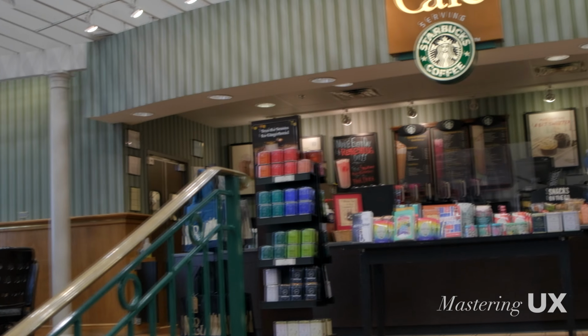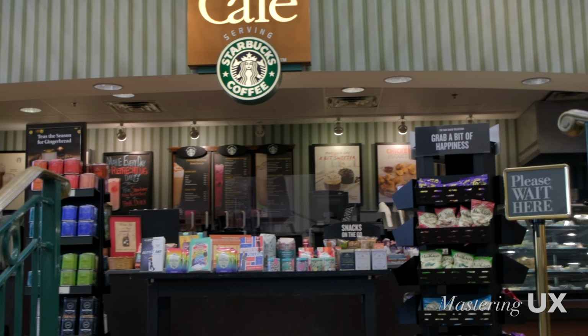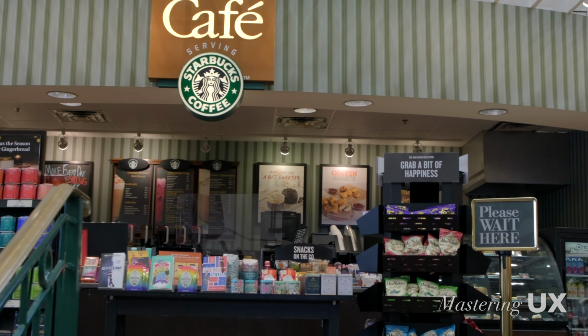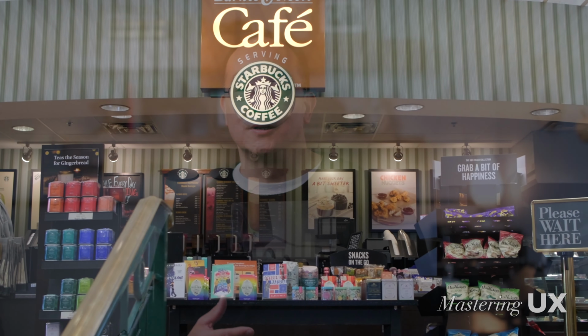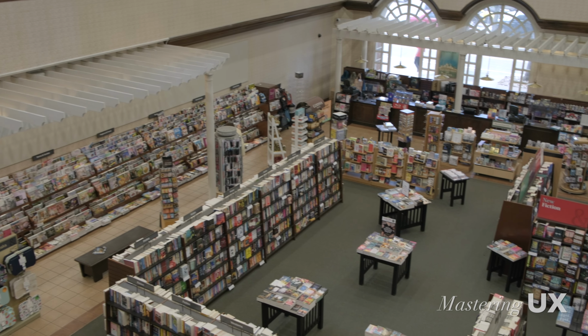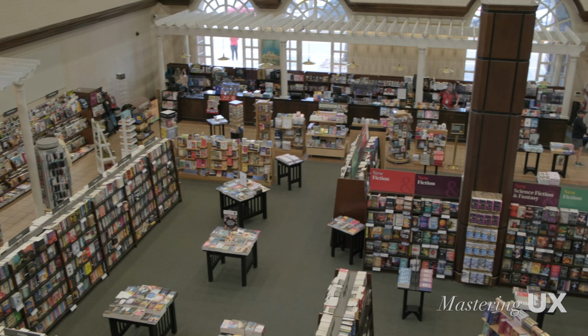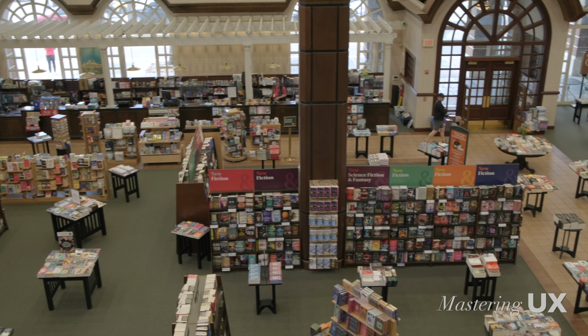Additionally, you might find cozy seating areas, the integration of cafes to enhance this kind of browsing experience. They're trying to invite customers to linger, to engage, which is really the opposite of this kind of efficiency approach. So, this particular Barnes and Noble that you're looking at right now, they didn't even have a kiosk or a computer for helping you to find a particular title.